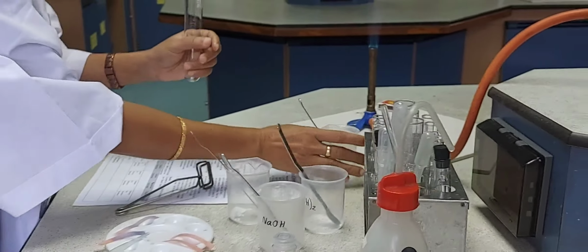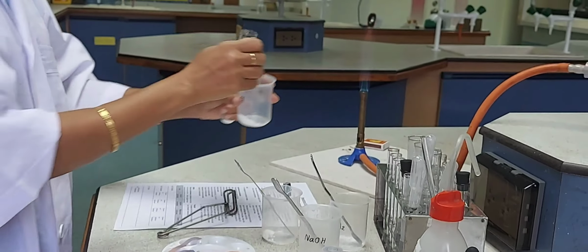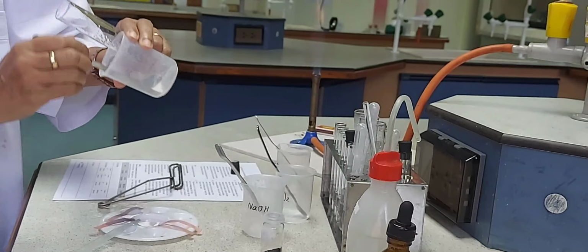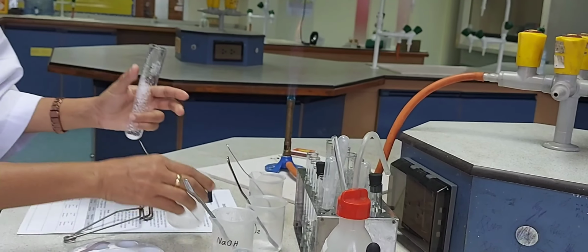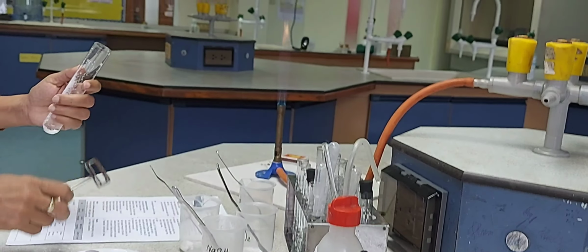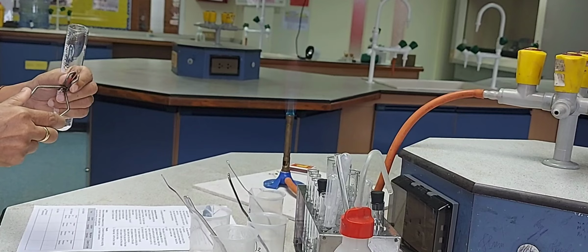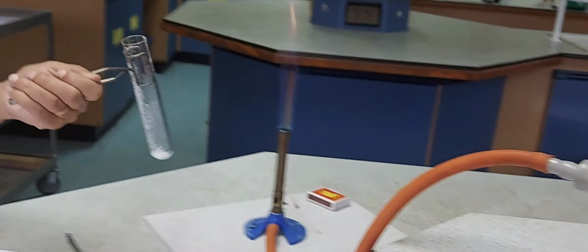Into the next, take ammonium chloride, 1 spatula measure, and I will be adding barium hydroxide, and gently heating the mixture.